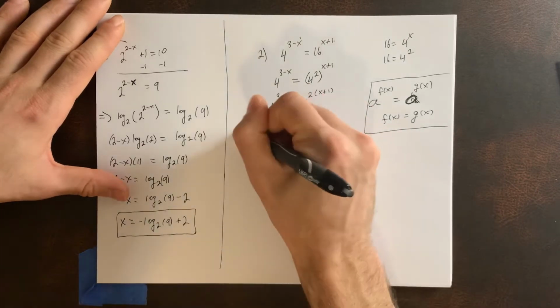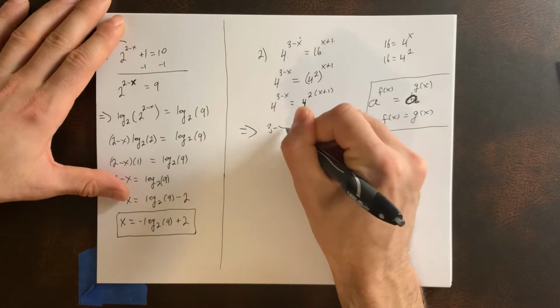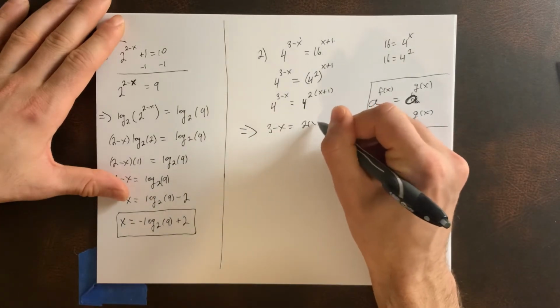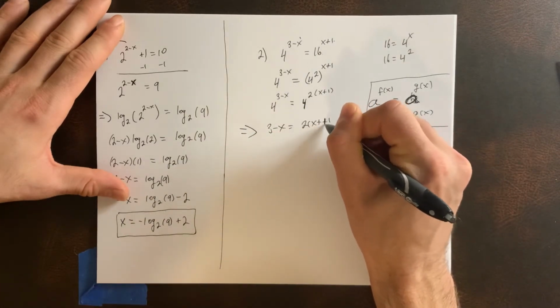So now, using that rule, we can just say that 3 minus x is equal to 2 times x plus 1.